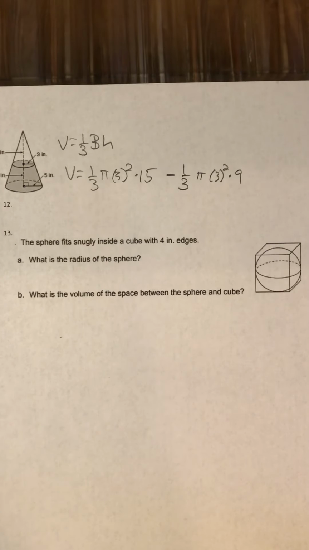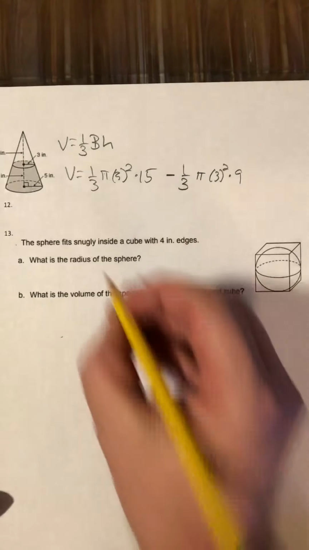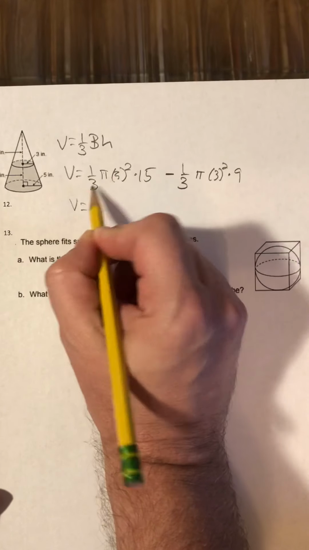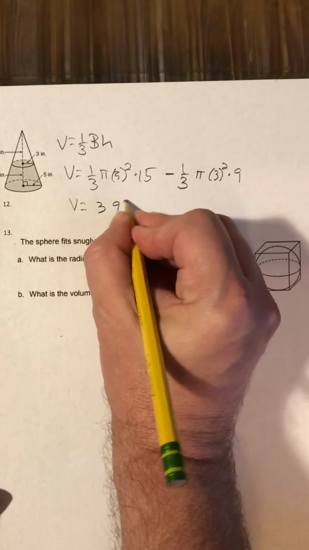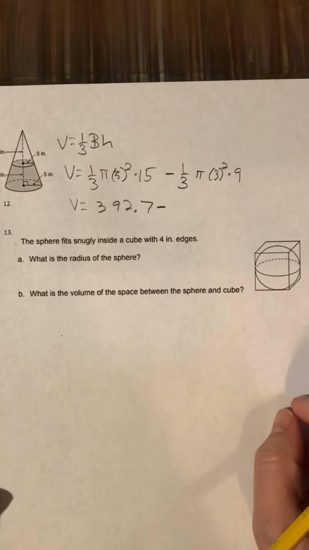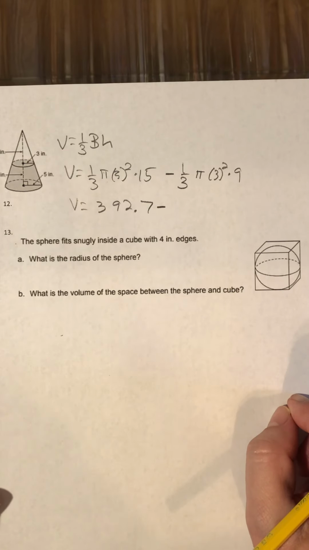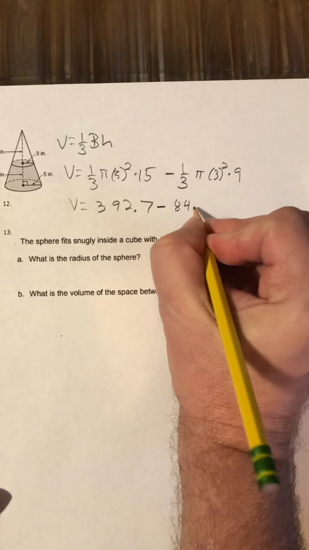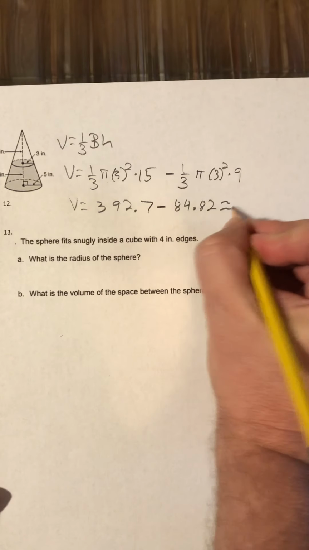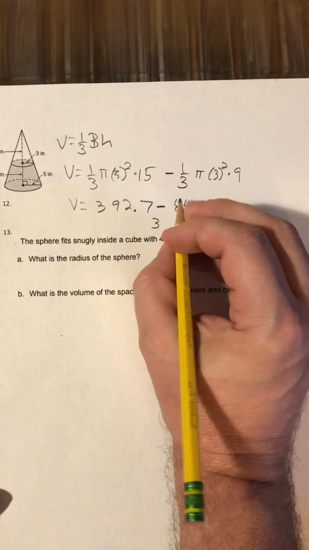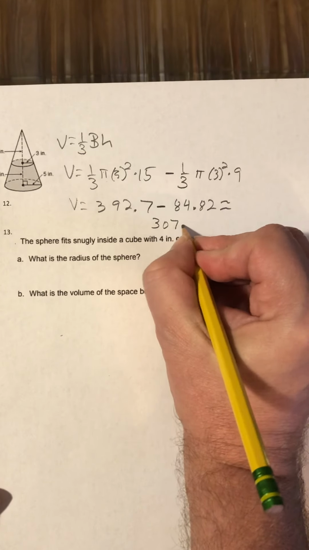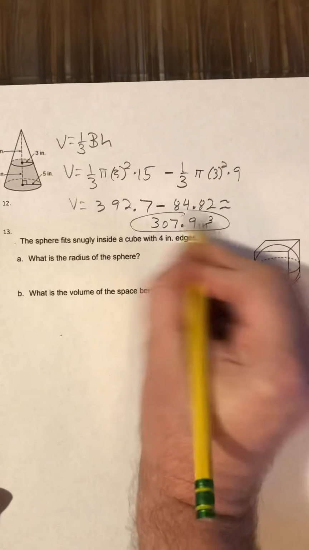So what we need to do is find the volume of both cones, subtract the volume of the smaller one from the bigger one, and that'll give us the volume of this composite shape. So the volume, 1/3 pi times 5 squared times 15 is going to give me about 392.7, and then I'm going to subtract 1/3 pi times 3 squared times 9. That's going to give me 84.82, and so whenever I subtract all that, the volume of the shaded part of the cone that's left is going to be 307.9 cubic inches.